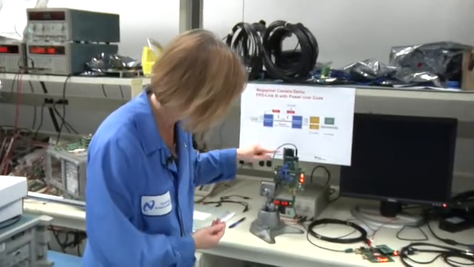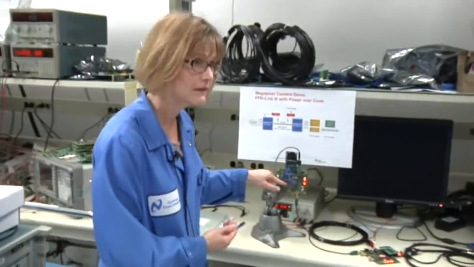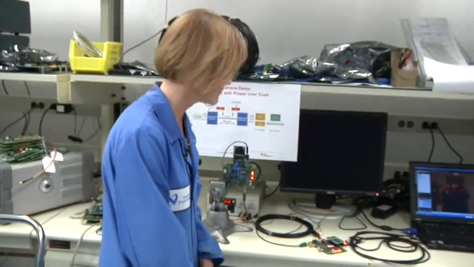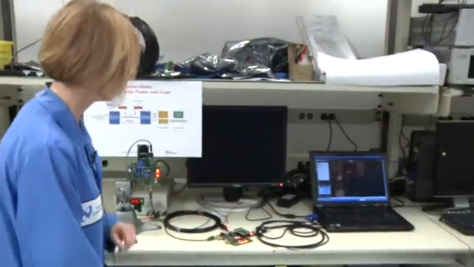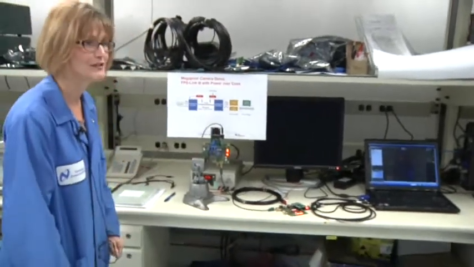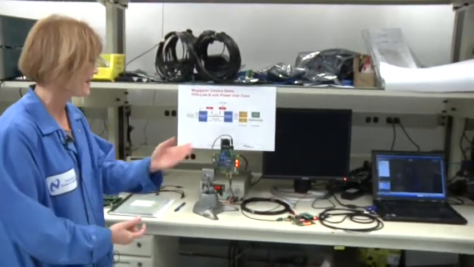And then we're sending the data through our serializer over this cable. Here we have a 10-meter coax cable that we're using, and then going to our deserializer. And then over here, we're just showing the captured image. So, you know, if we come here, wave our hand, you can see yourself in the camera on the screen here.